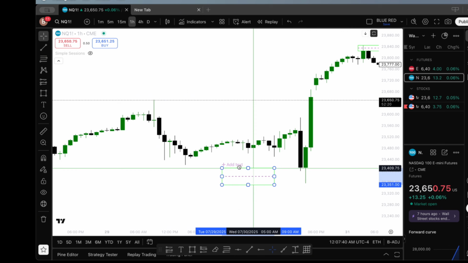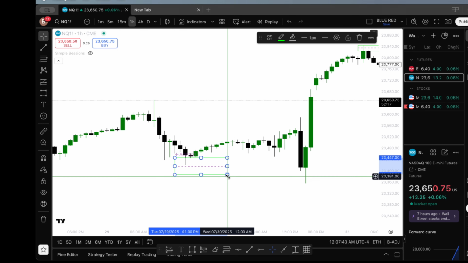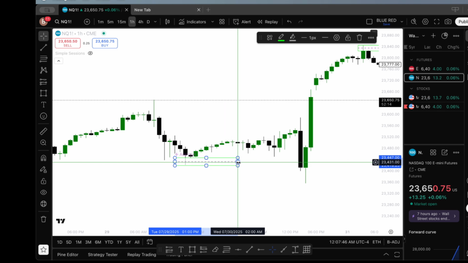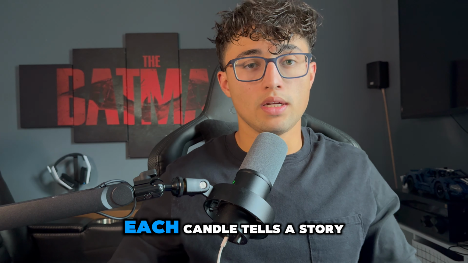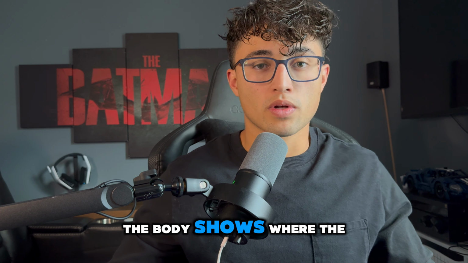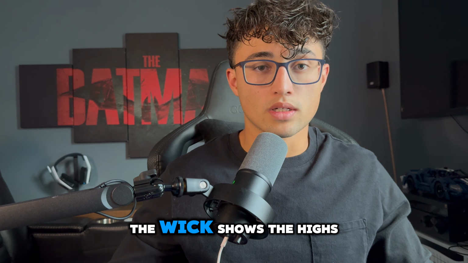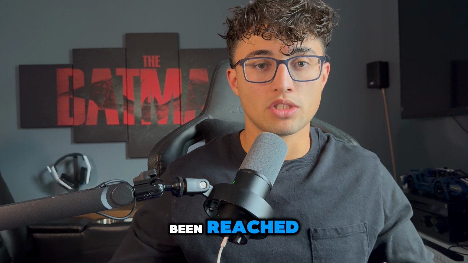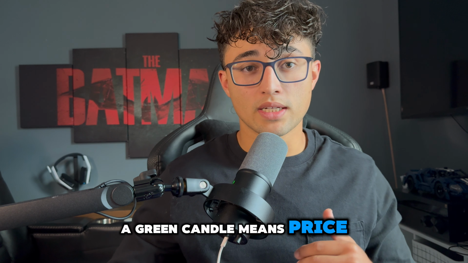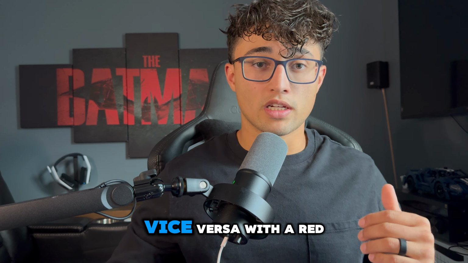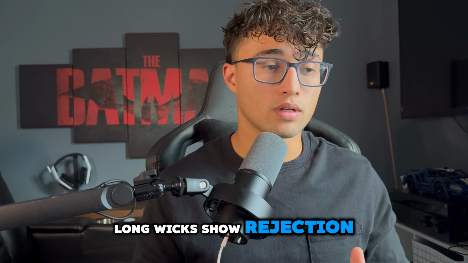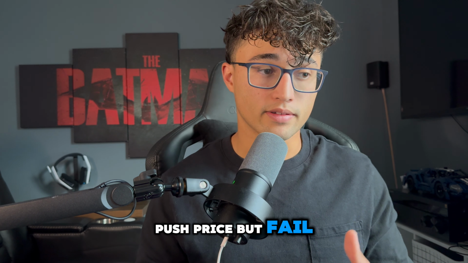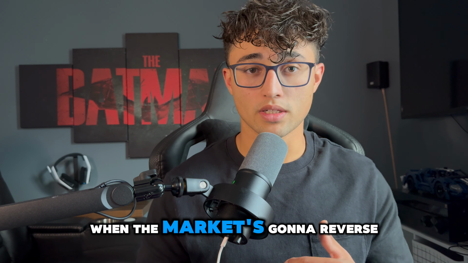Now here's how you know you're in a good area: price wicked here, and then we have a rejection zone right here. This is the basic anatomy of a candle. Each candle tells a story. The body shows where the price opened and closed. The wick shows the highs and the lows that have been reached during that period. A green candle means price has closed above the position it opened, vice versa with a red candle. Wicks are very important. Long wicks show rejection. Buyers or sellers try to push price but fail. That rejection often tells us when the market is going to reverse or not.